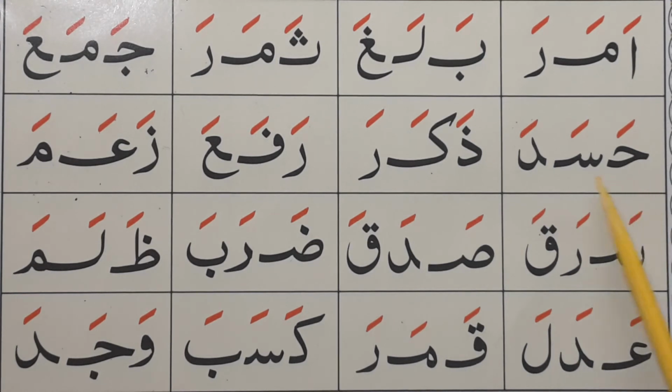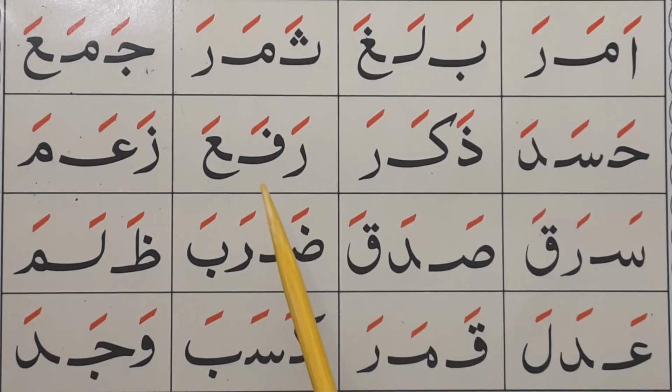So ha fatha ha, sin fatha sa, hasa, dal fatha da, hasada. Zal fatha za, ka fatha ka, zaka, ra fatha ra, zakara. Fa fatha fa, ain fatha a, rafa a. Za fatha za, ain fatha a, za'a, mim fatha ma, za'ama. Sin fatha sa, ra fatha ra, sara, qa fatha qa, saraqa. Sad fatha sa, dal fatha da, sada, qa fatha qa, sadaqa.